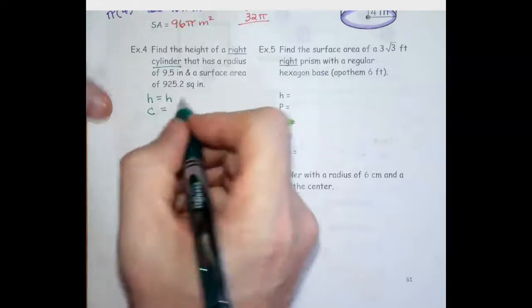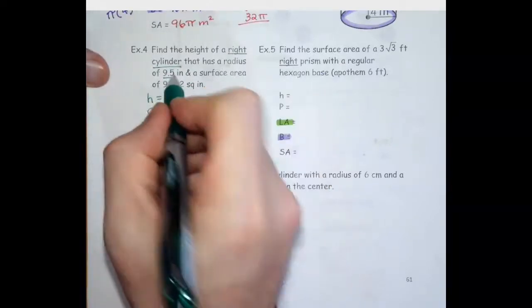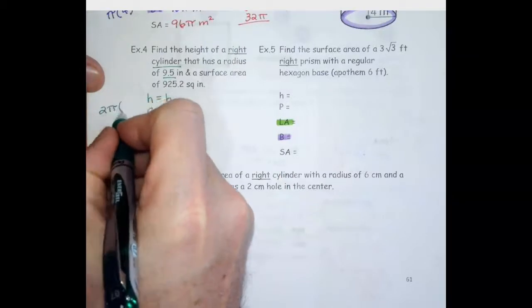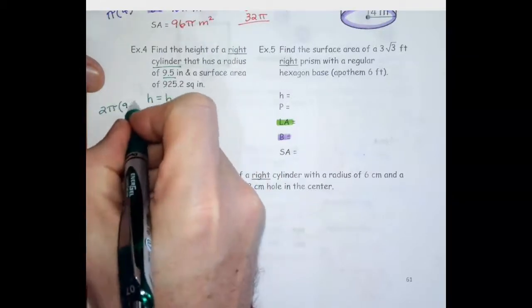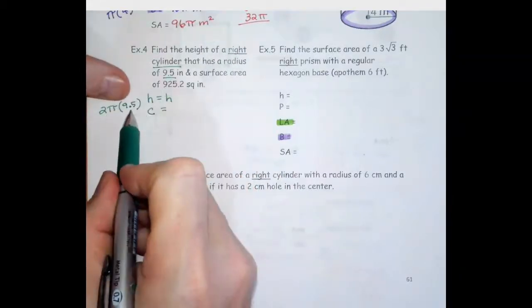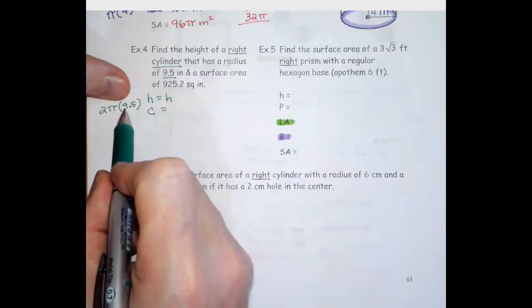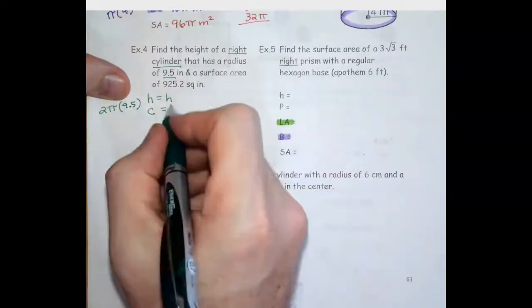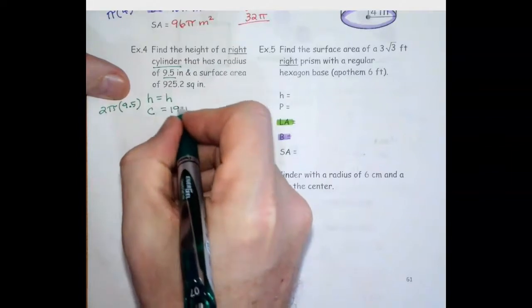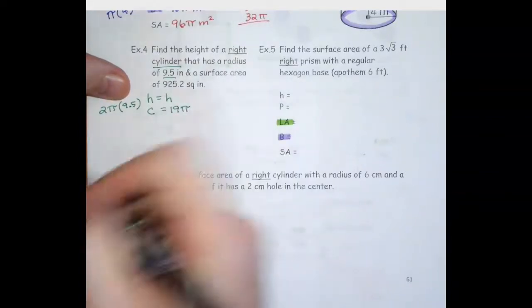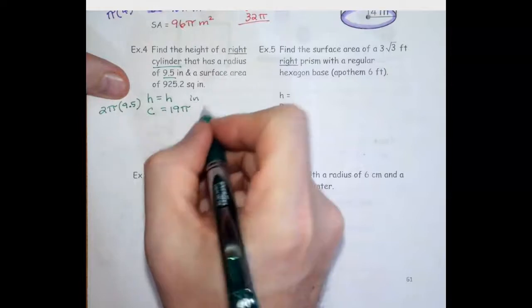So the circumference is 2 pi r, and there's r. So 2 times 9.5 is 19. So that's 19 pi. We could put the units on there, that's going to be inches.